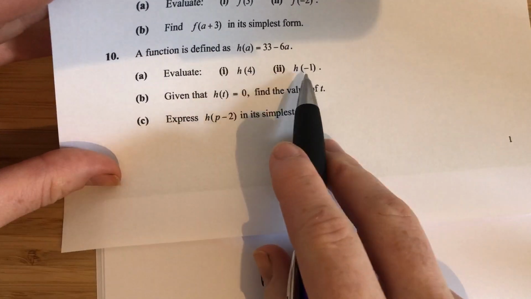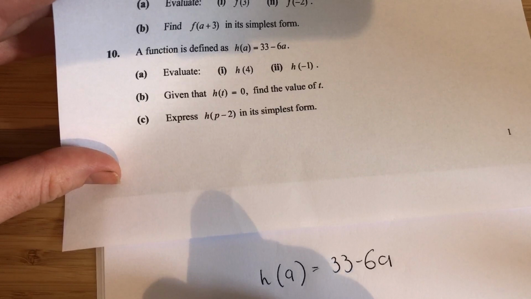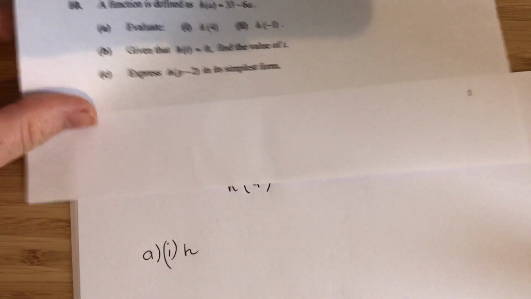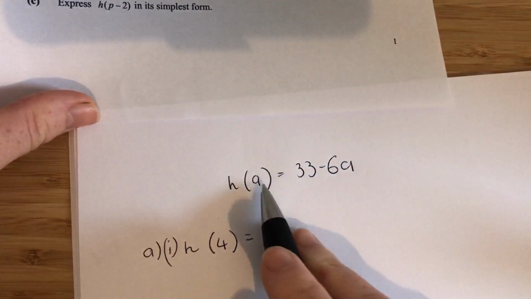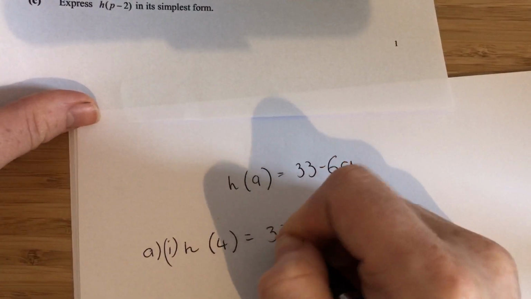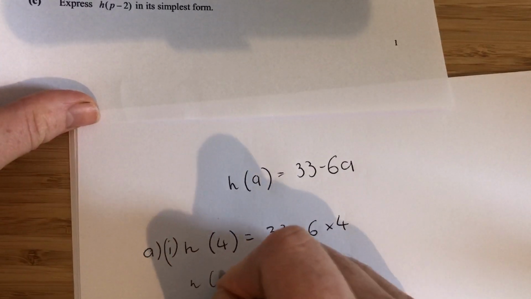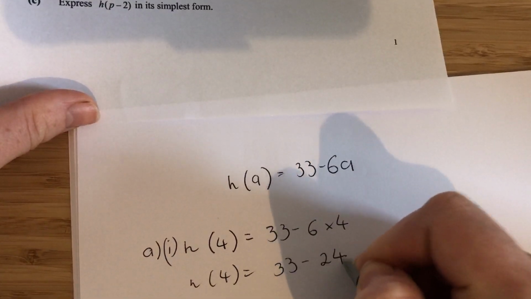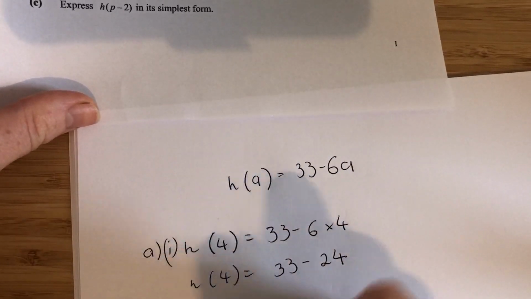Evaluate h of 4, h of negative 1. So you can see that actually this time we're finding h of 4. So let's just work through all of this so you can see what the difference is. So we're finding h of 4. So instead of a, we've got 4. So you do 33 minus 6 times 4, minus 24. So h of 4 equals 9.